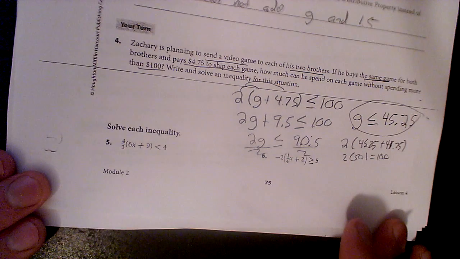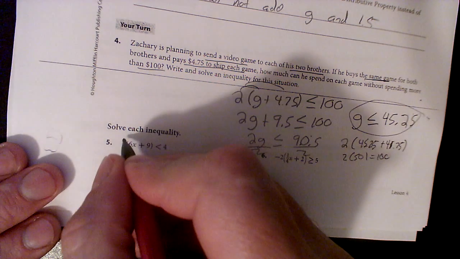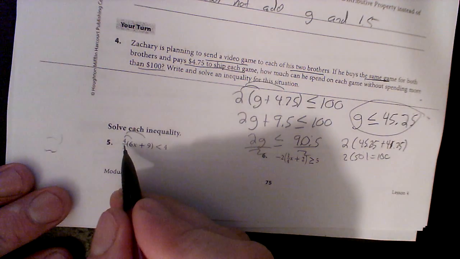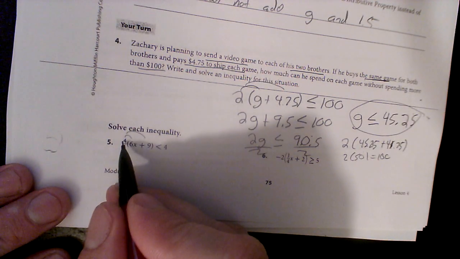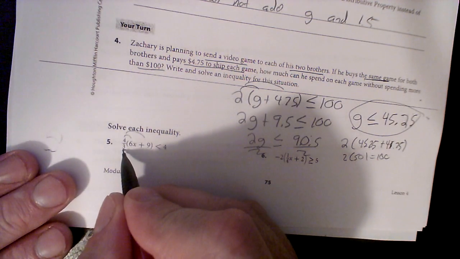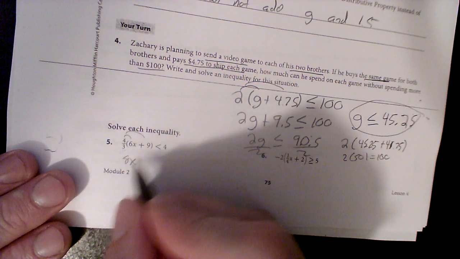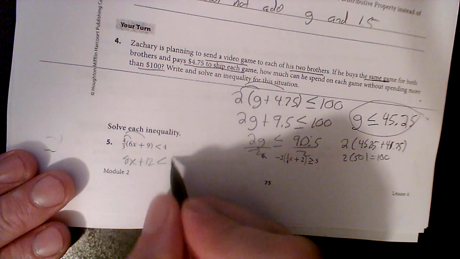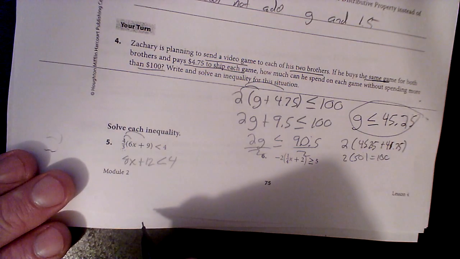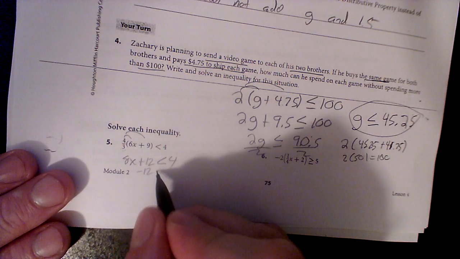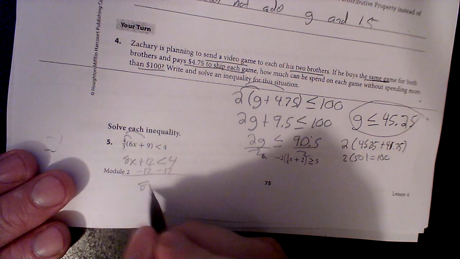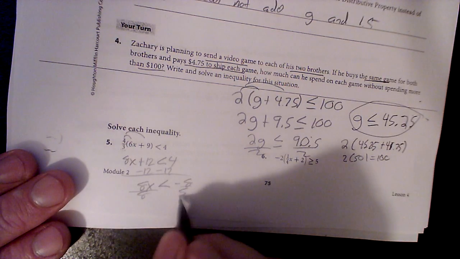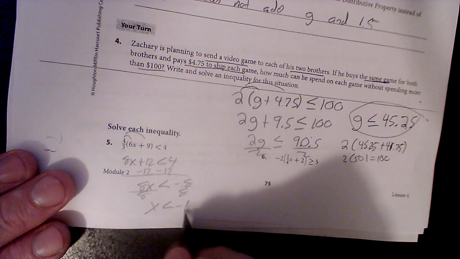All right, first we distribute. Sorry, I didn't leave much space here. It's kind of easy. I'm going to teach you a trick. Whenever you're multiplying by a fraction, it's easier to divide by the bottom than multiply the top. For instance, 6 divided by 3 is 2, times 4 is 8x. 9 divided by 3 is 3, times 4 is 12, less than 4. All right, going to get a negative number here. Subtract 12, and I get 8x is less than negative 8, divided by 8, divided by 8. x is less than negative 1.